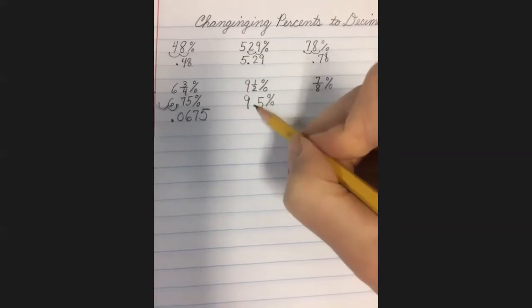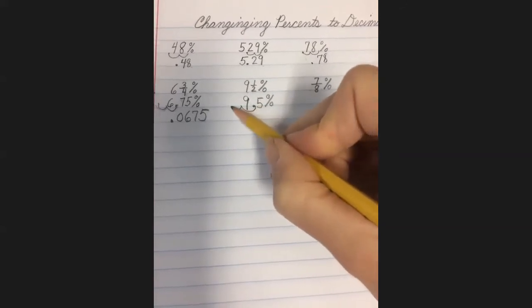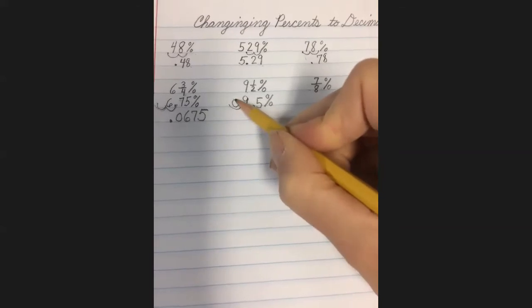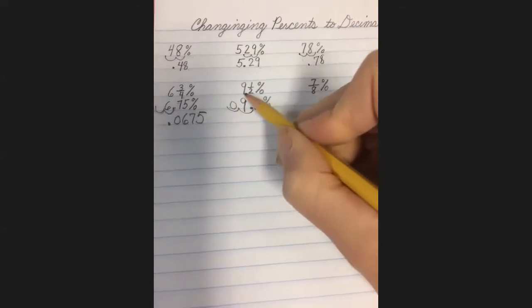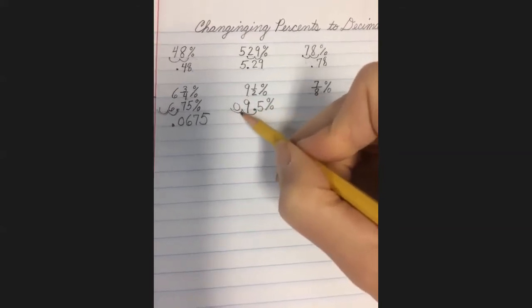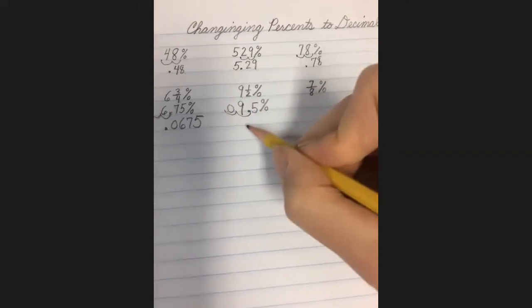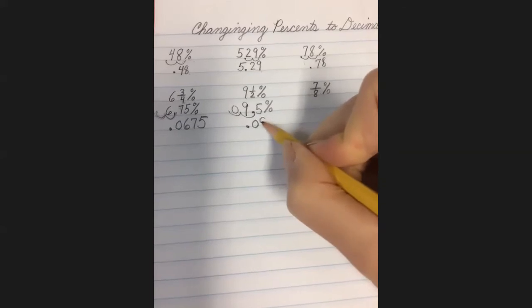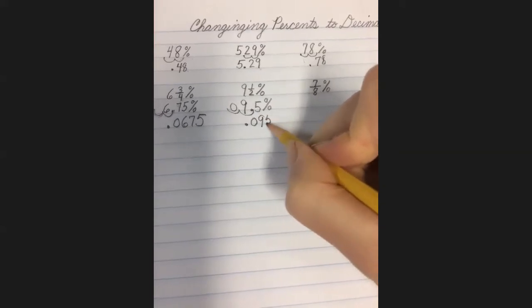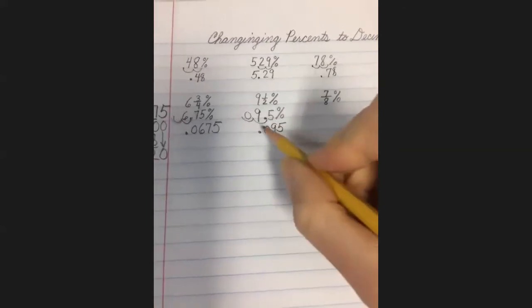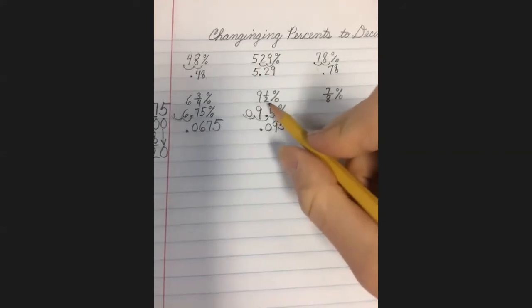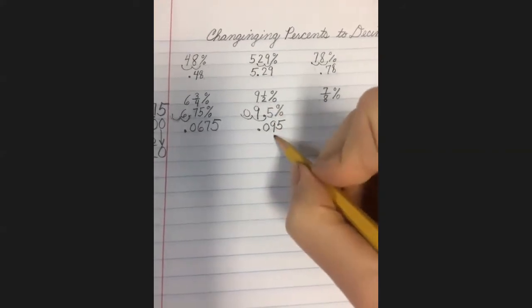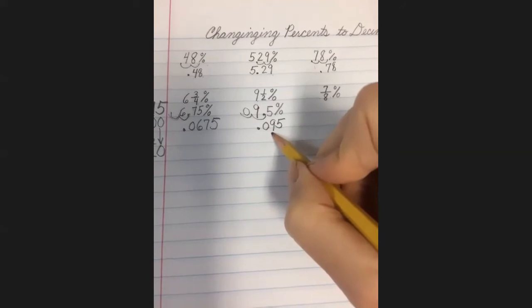Now I move it over. 1, 2. I'm going to have to add a 0 because there's only one place, so add a 0. And I'm going to rewrite it, 0.095 is 9.5% written as a decimal.